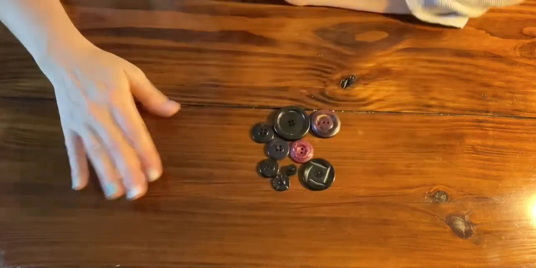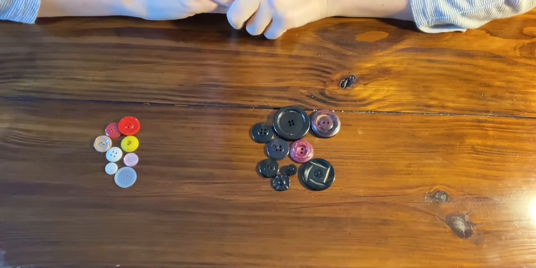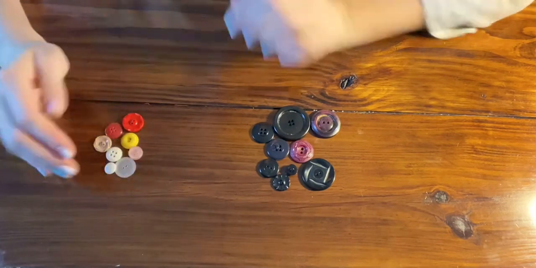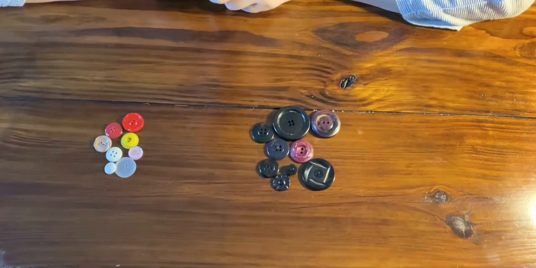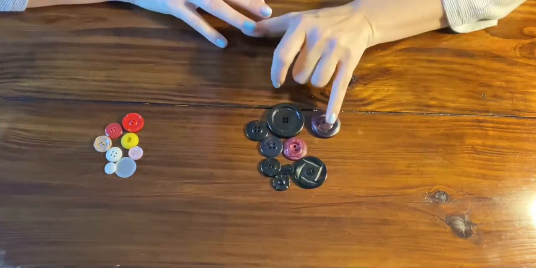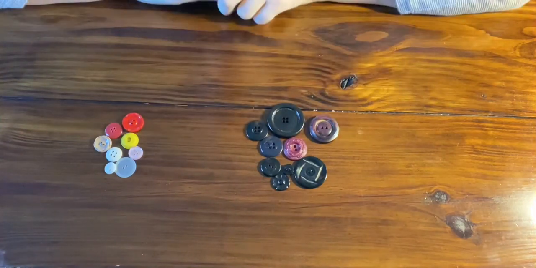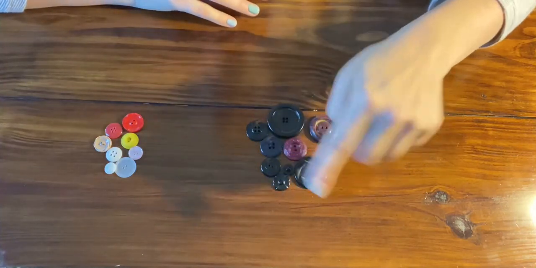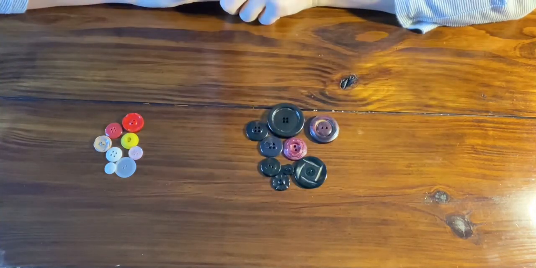Sometimes you have to think about which pile a button belongs in or which group an item belongs in when you're sorting. And sometimes things could go either way. So, how do you think I sorted my groups this time? How did I sort my buttons? Do you notice anything that's the same about all of these? Or similar? It might not be exactly the same.